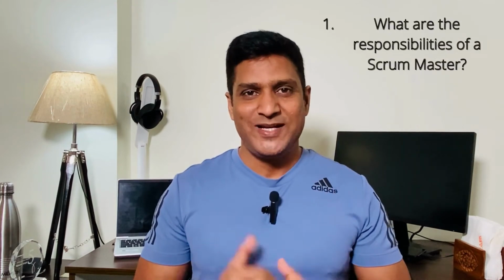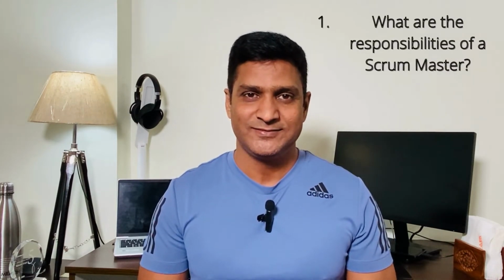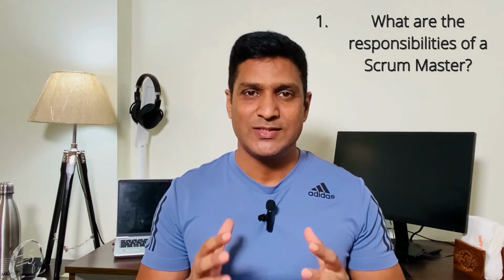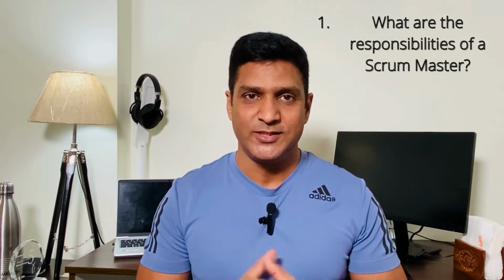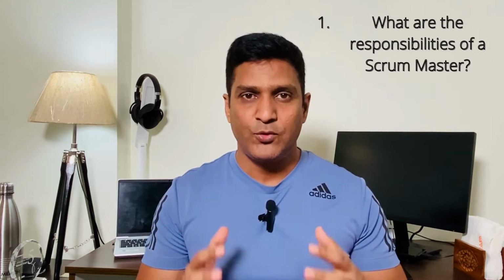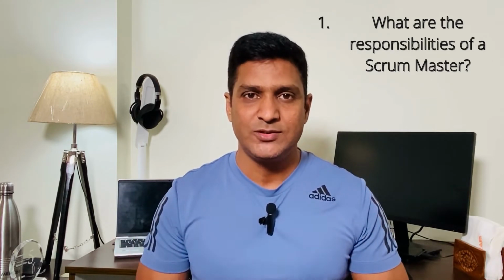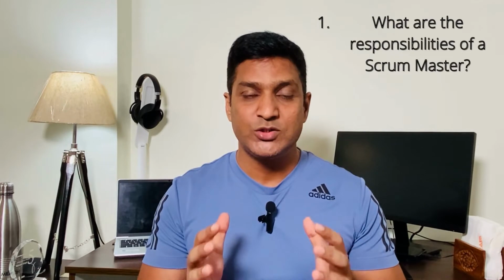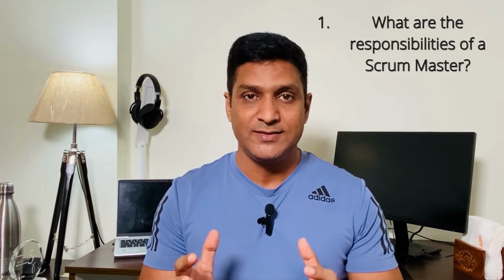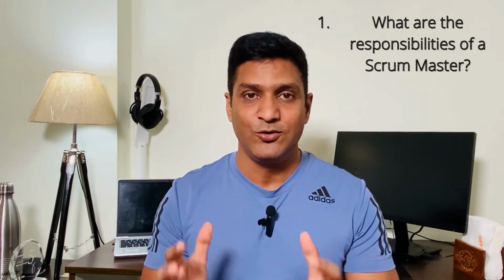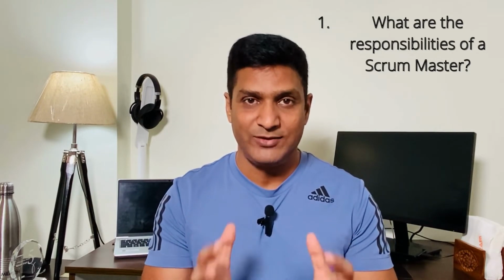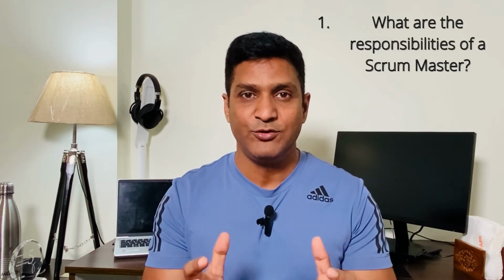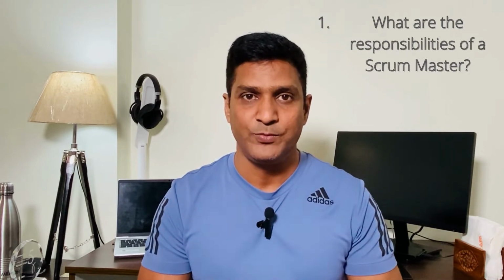What are the responsibilities of a Scrum Master? Facilitate all Scrum ceremonies, remove roadblocks for the team, protect the team from outside distractions, coach the team on Agile Scrum practices and ensuring they follow the Scrum guidelines, help the product owner in defining the value, planning for releases, sprints, and scope.